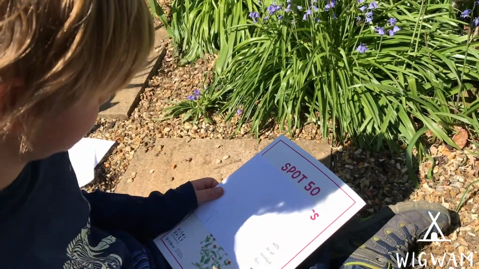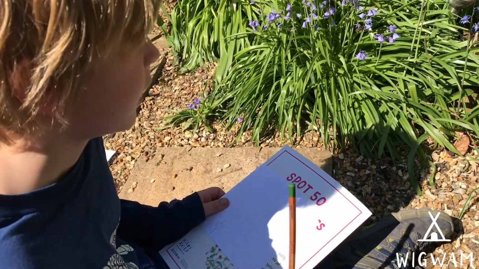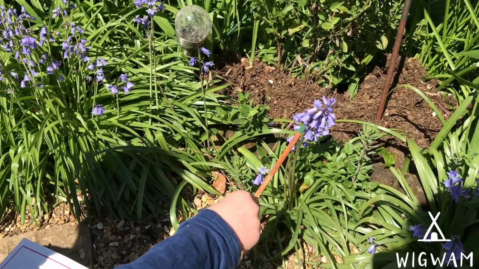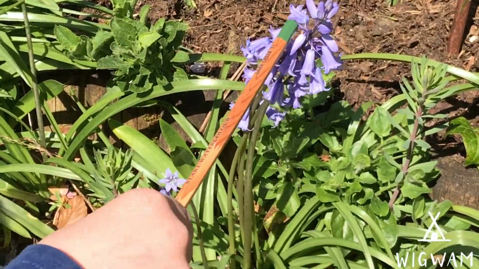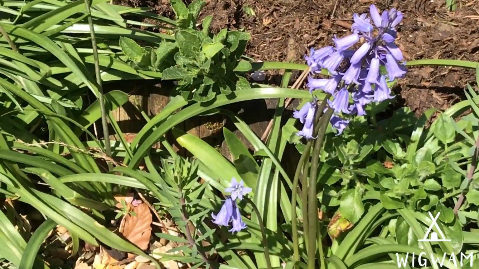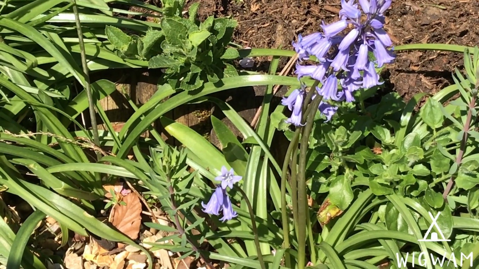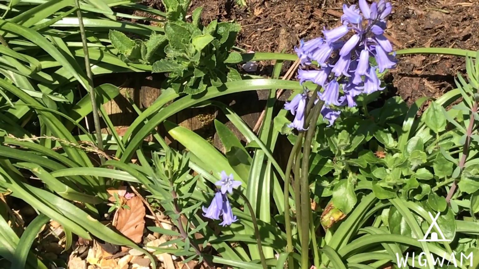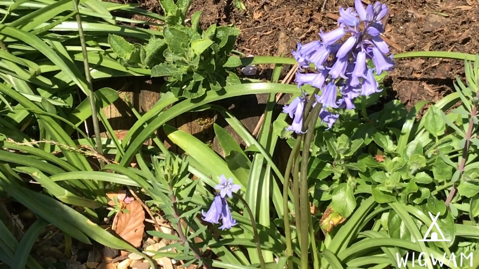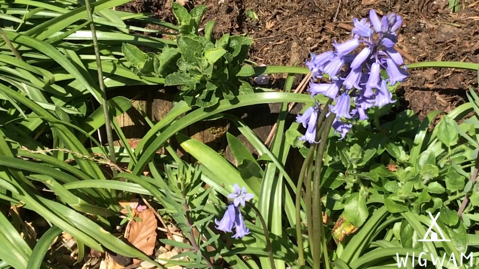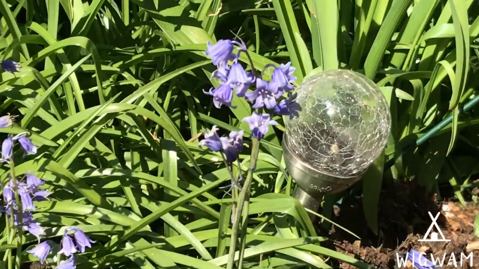Can you show me the different parts of the plant? What can you remember? These bits are... This bit's the petals. What's the long bit at the bottom called? Stem. The stem. Can you point to the stem? Okay. And inside the bell, let's have a look at this one here.